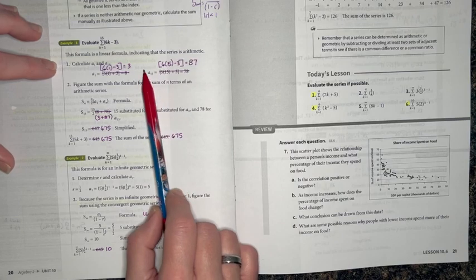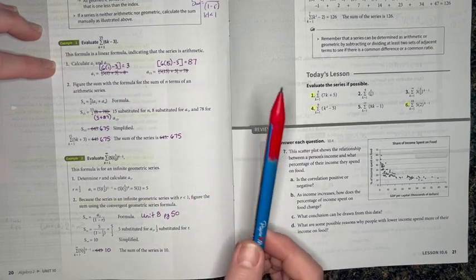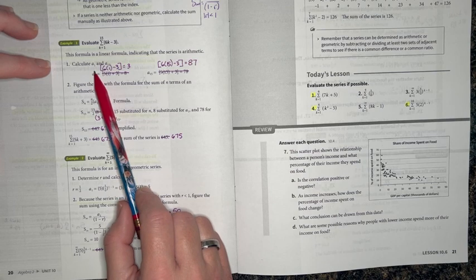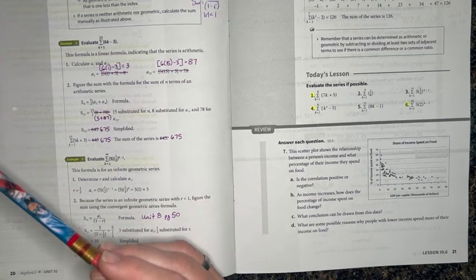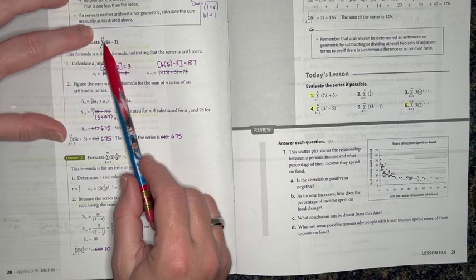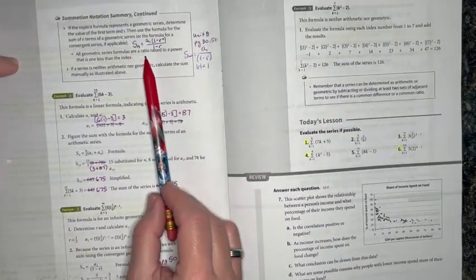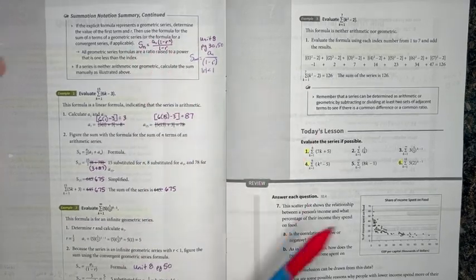Now, the book has a few errors, but nothing we can't correct, right? It says calculate a sub 1 and a sub 15. We're going to calculate where we're starting, and we're going to calculate where we finish so that we can use this formula that we've already learned, okay?